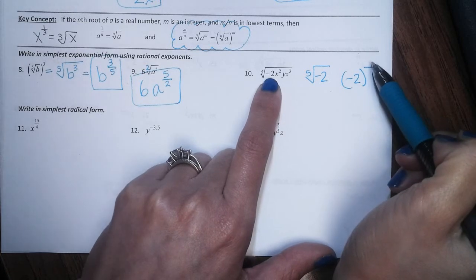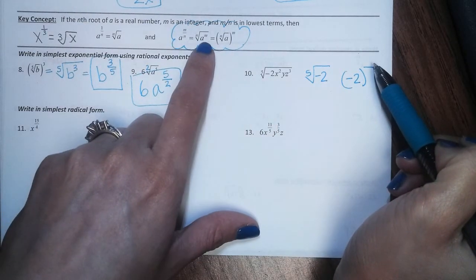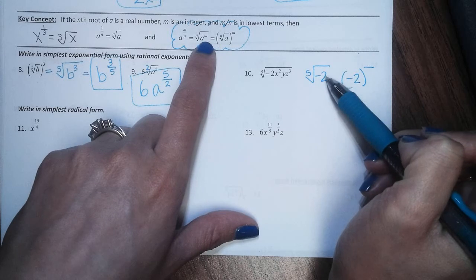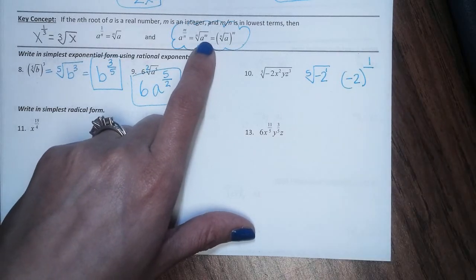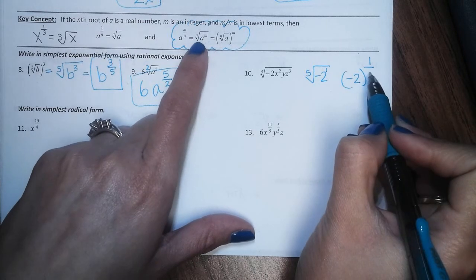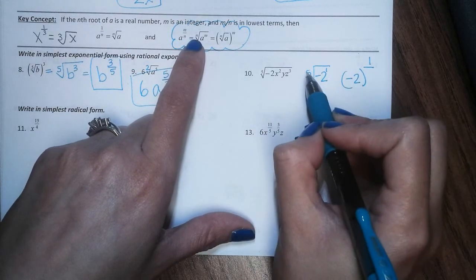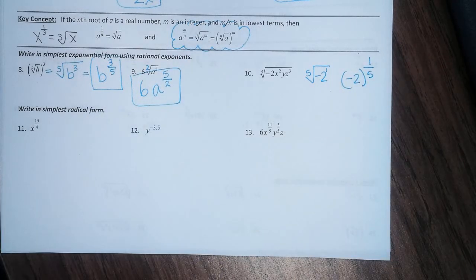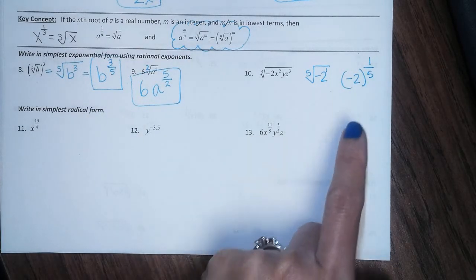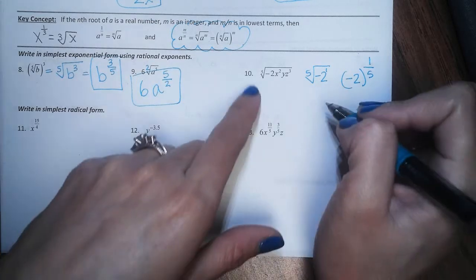Remember, the numerator should be what's inside of the root. So for this negative 2, there is an invisible 1. So that's my numerator. The denominator should be the root. So in this case, the denominator is 5. So that's part of my answer right now, negative 2 to the 1/5. So now let's keep going with the rest.